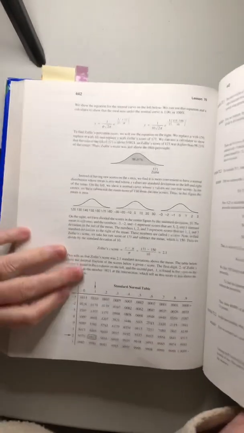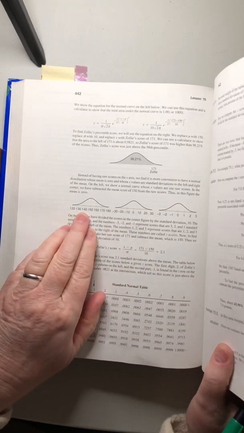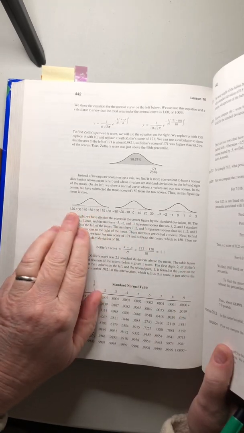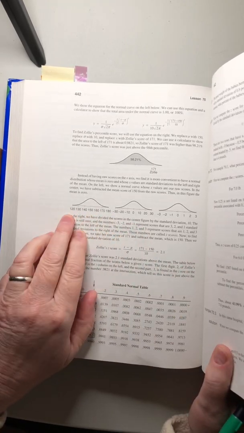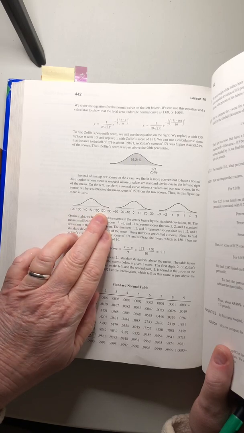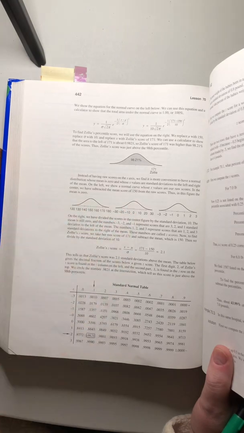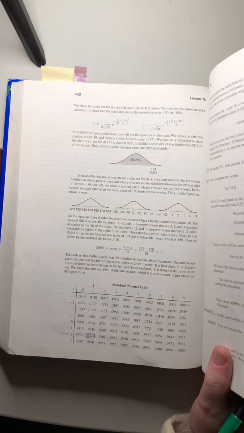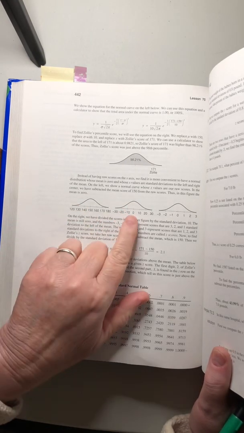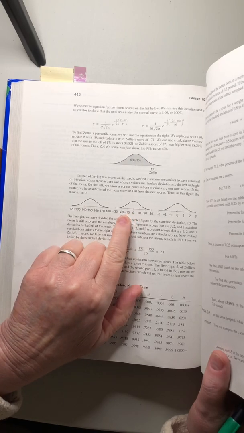Now, the thing is that sometimes we don't want to have these raw scores. That's what we call those on here. We don't want to have this kind of random stuff. What we want to do is put the mean in the middle and set that at 0. Then we can calculate the standard deviation and measure.